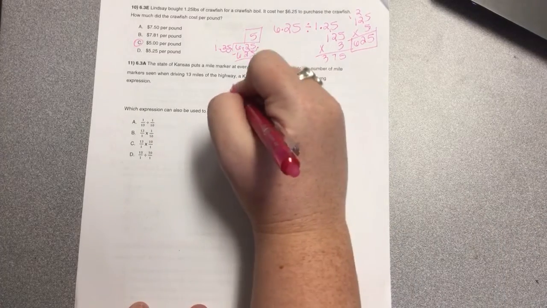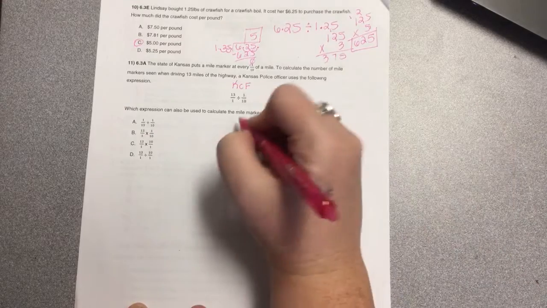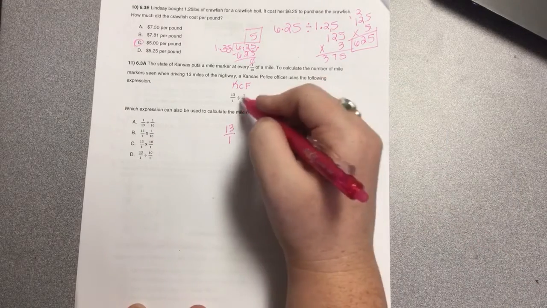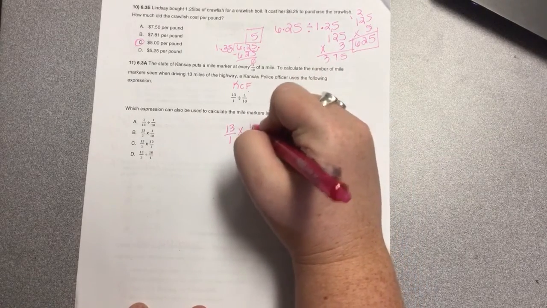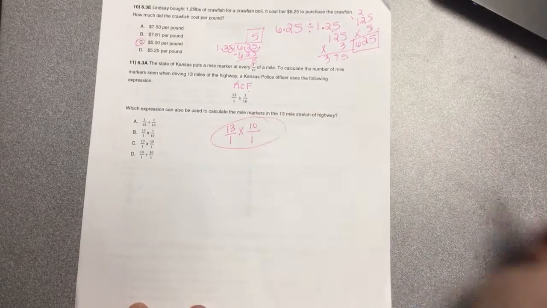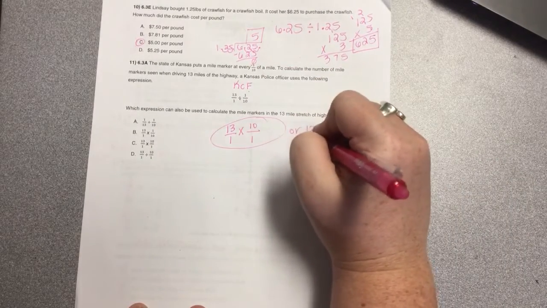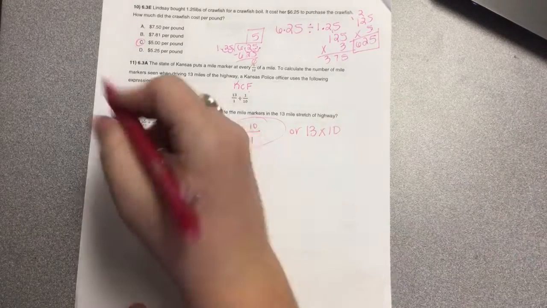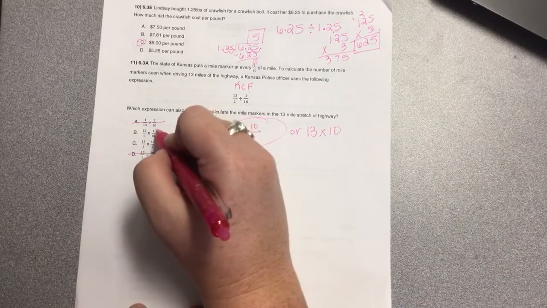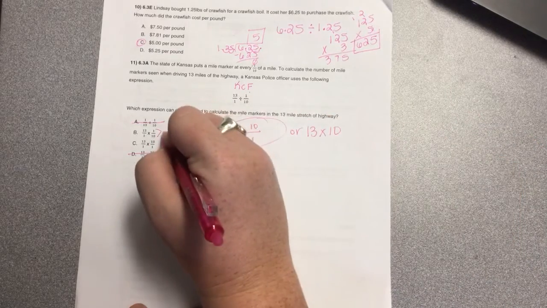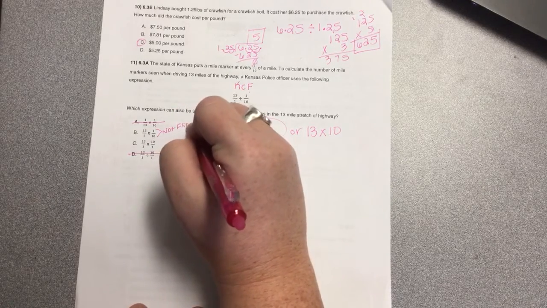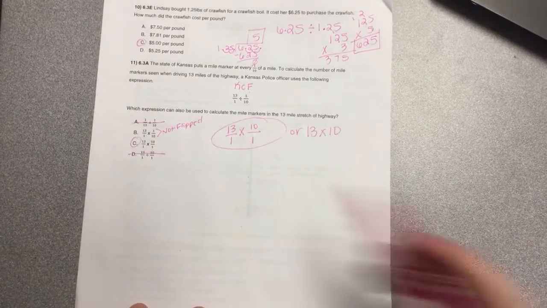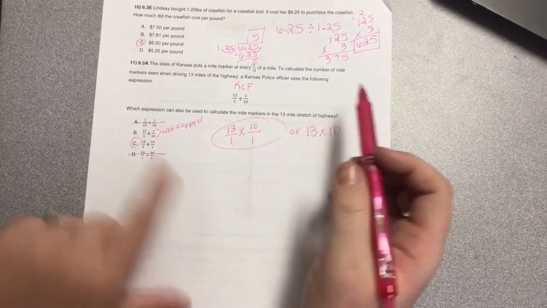When you are dividing fractions, you have to keep, change, flip. So you're going to keep 13 over 1, change your division to multiplication, flip your 1 over 10 to be 10 over 1. So you need to look for the one that is either saying this or 13 times 10. And that is not A, because that's dividing. It is not D, because that's also dividing. B does not flip the 10, it still has 1 on the top. So C is your answer. It is 13 over 1 times 10 over 1.